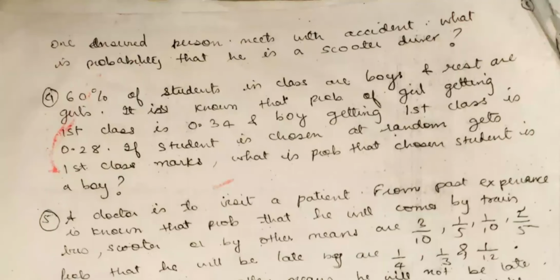One insured person meets with an accident. Okay, so given, now you know that one person has met with an accident. So what is the probability that it has happened because he was riding a scooter? That he was a scooter driver.